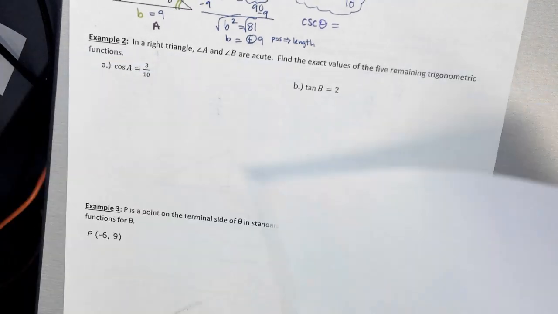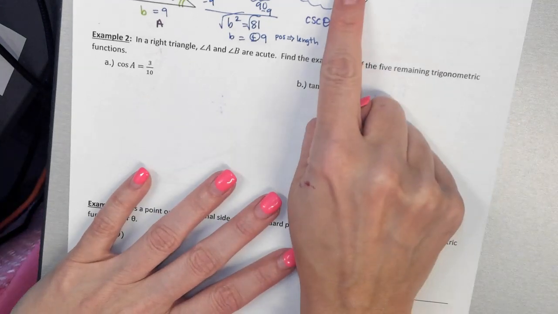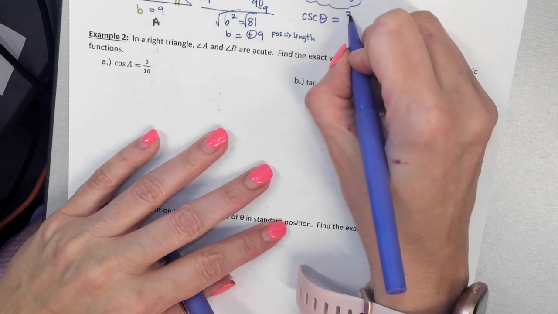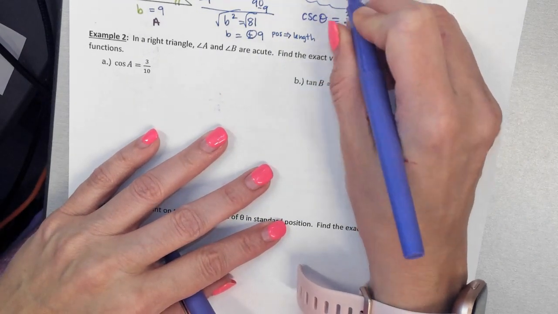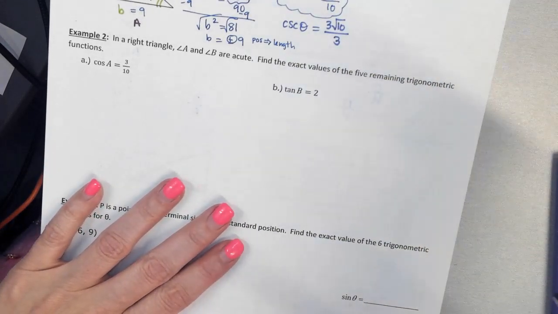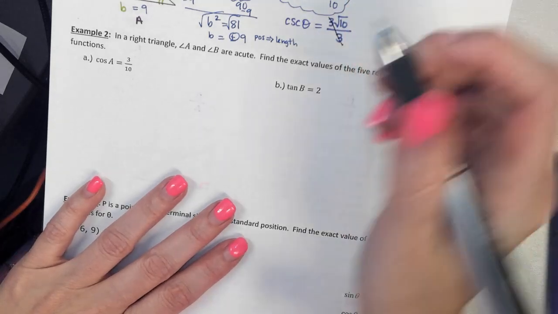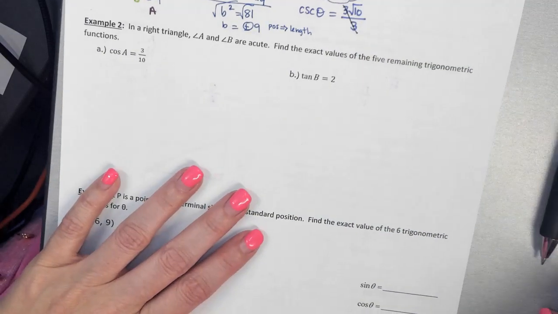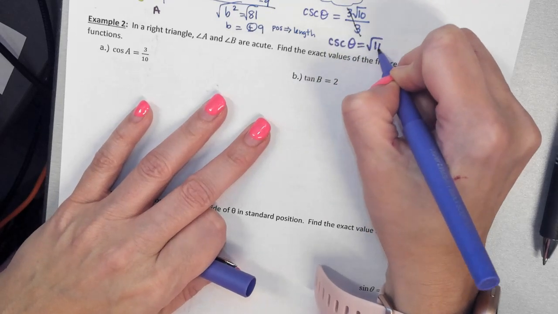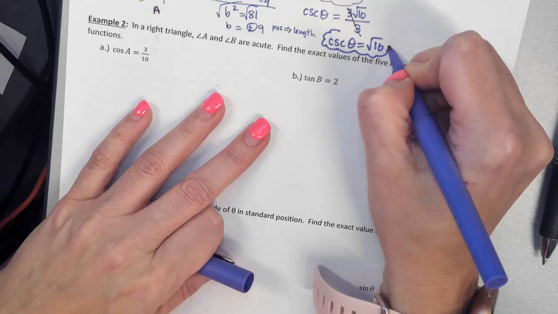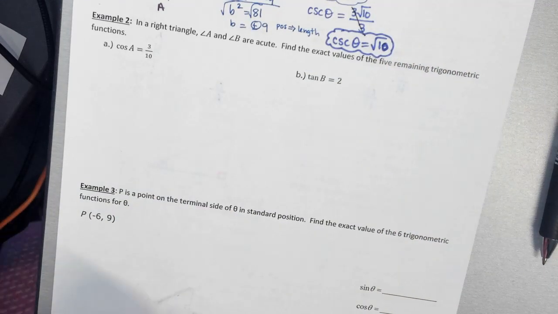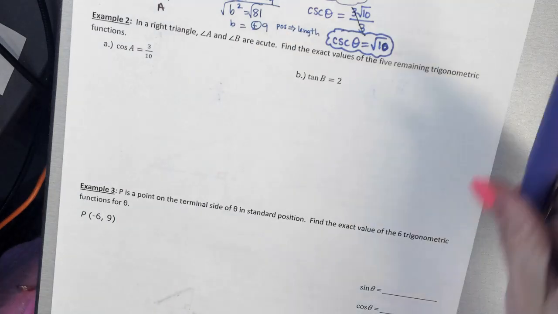So instead of doing this, if you just look at the first step that you have here, just flip this fraction. Because see how you have 3 root 10 over 3 if you flip it? And then when you reduce, all you have to do is cancel out the 3's. And you would be left with the cosecant is equal to root 10. So see how that's a little bit quicker? Now, could you do it the other way? Yes. Do you have to? Nope. You can do it like I showed you.